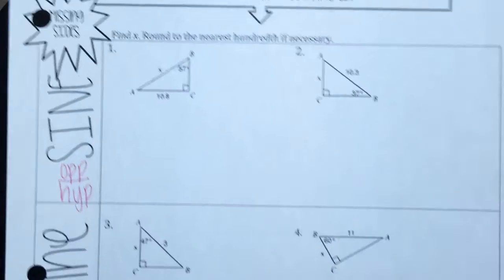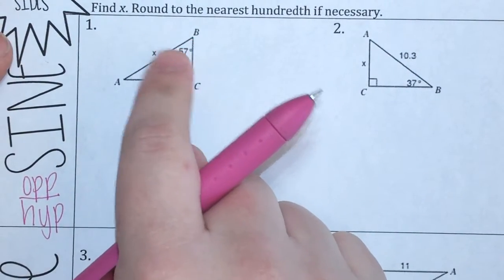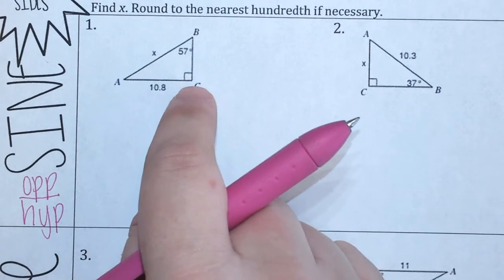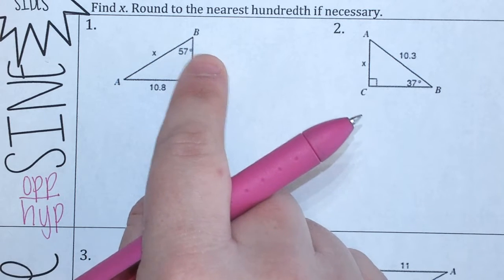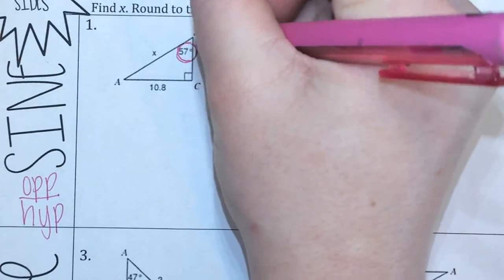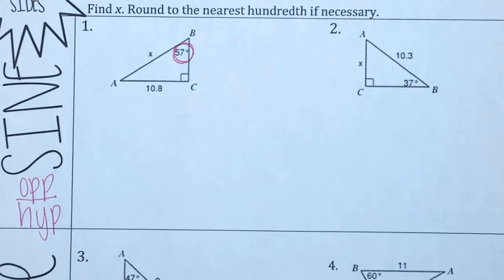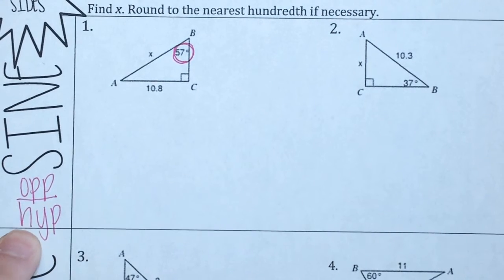Okay, so what I need you to do is look at number 1. We're solving for this side. So we're only going to go from the angle that we have, and it's never going to be your 90-degree angle. So I need you to circle 57. Circle 57. Now we're using sine, so we have to have an opposite and a hypotenuse.